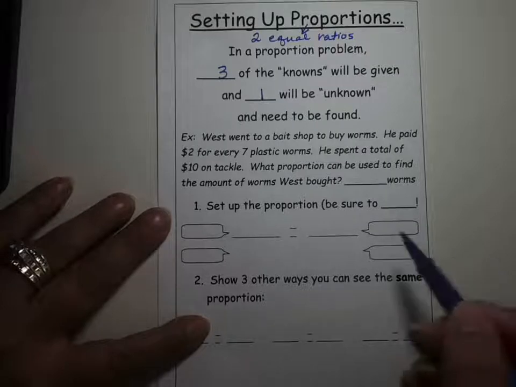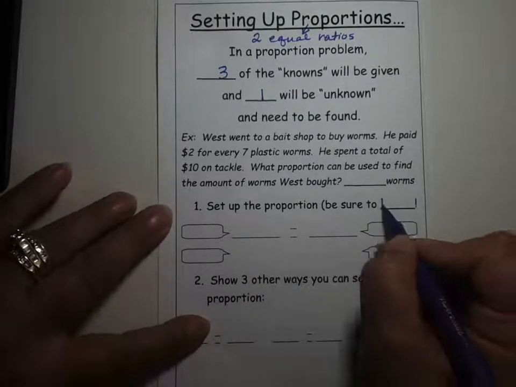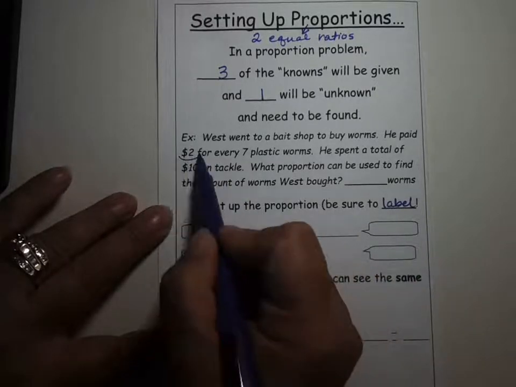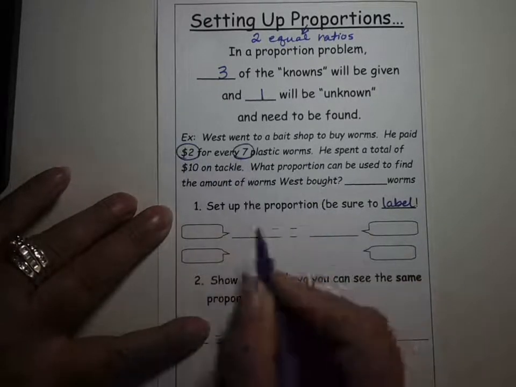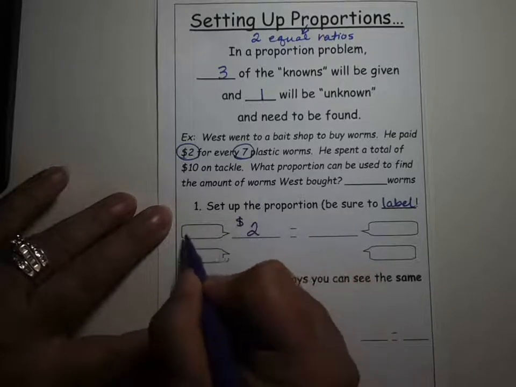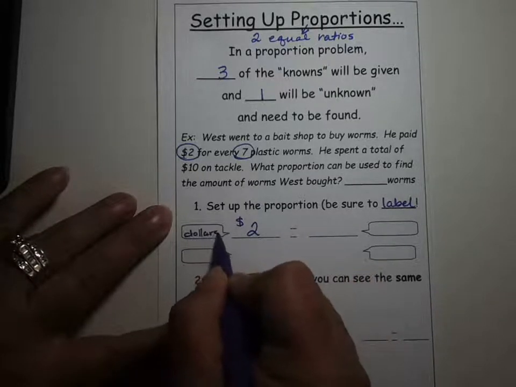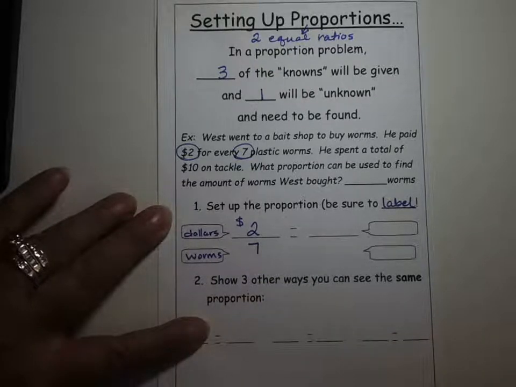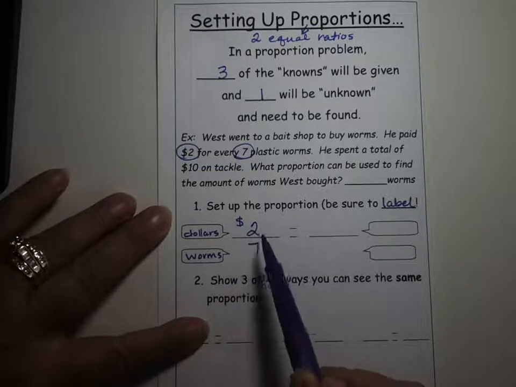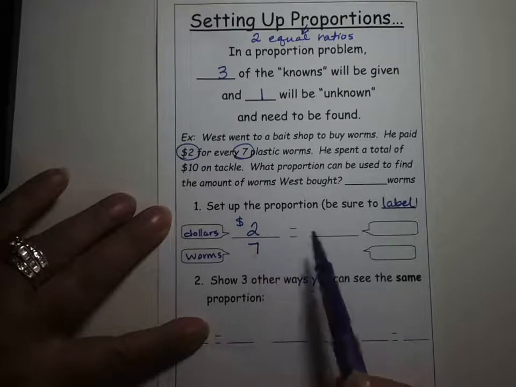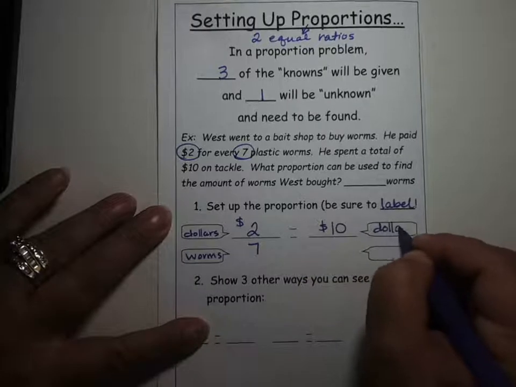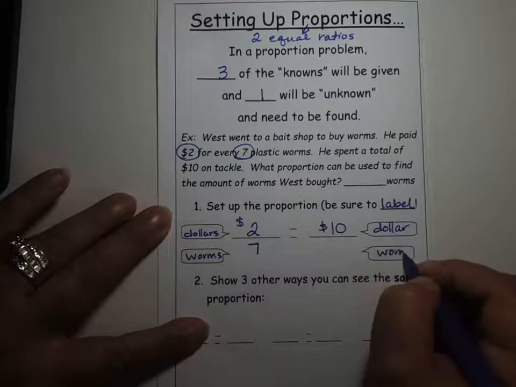Okay, so we're going to set up the proportion, and we're going to be sure to label all of these things. All right, so we know that he spent $2 for 7 worms. Okay, so $2, that's dollars, for 7 worms. Those are worms. And he spent a total of $10. So the $10 has to go next to the other $10 because those need to match the other dollar set. Okay, so dollars next to dollars and worms next to worms.